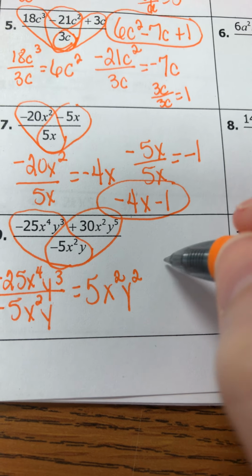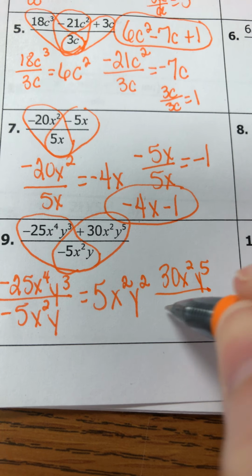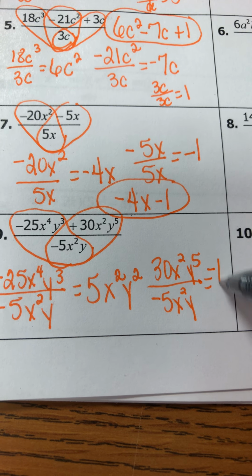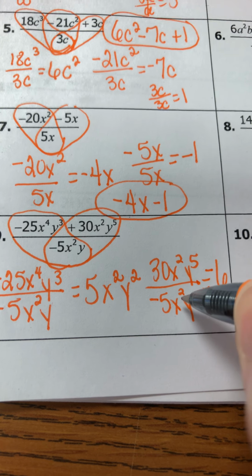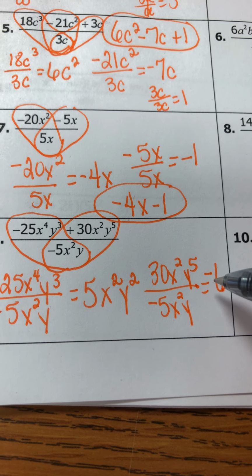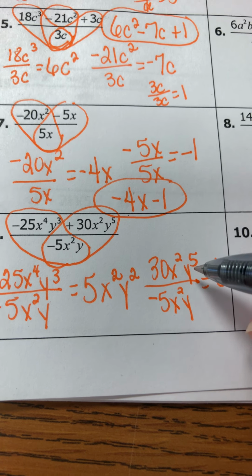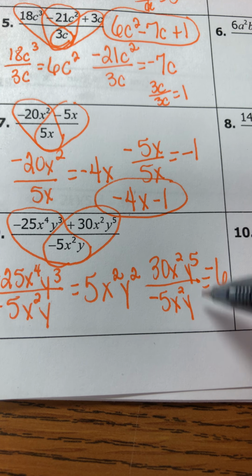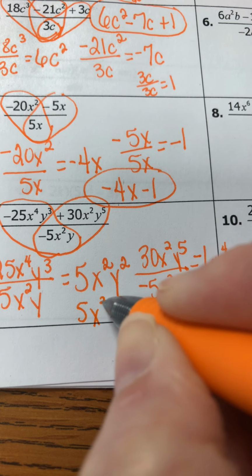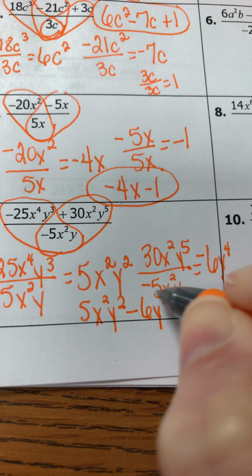Now let's go to the second one. We have 30x squared y to the fifth divided by negative 5x squared y. 30 divided by negative 5 is negative 6. 2 minus 2 is 0. So remember, anything to the 0 power is 1. And 1 times negative 6 is negative 6. So we will not have an x term for this second term. And then y to the fifth divided by y, 5 minus 1 is 4. So we have 5x squared y squared minus 6y to the fourth.